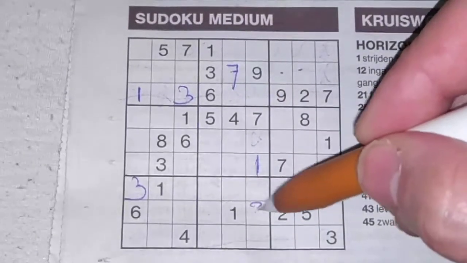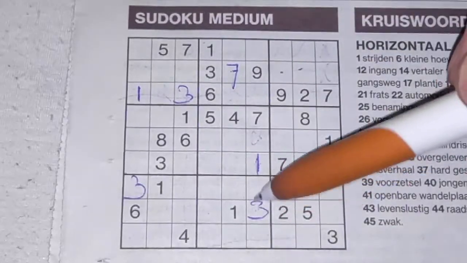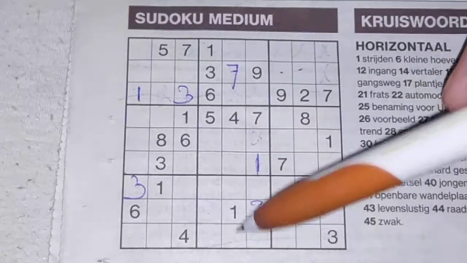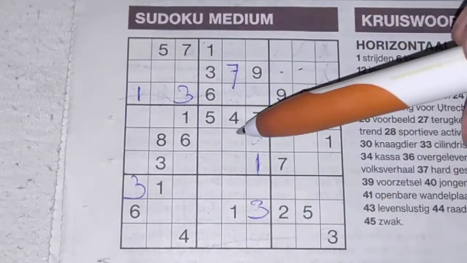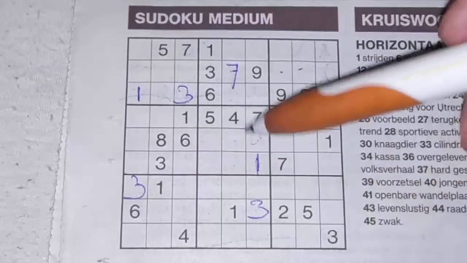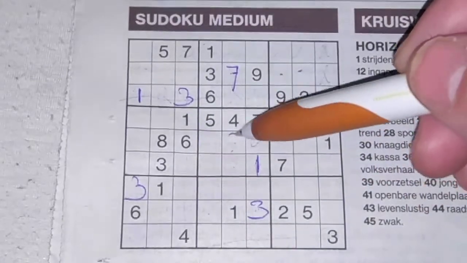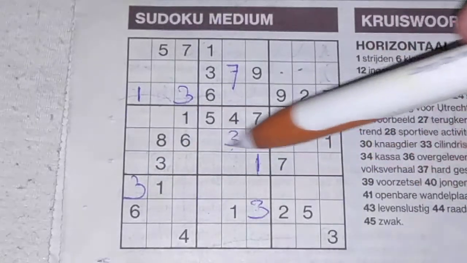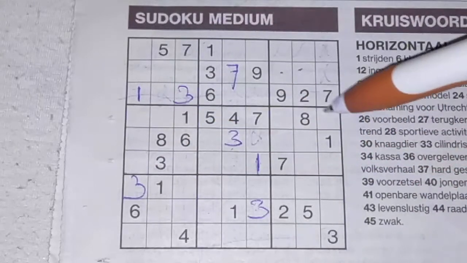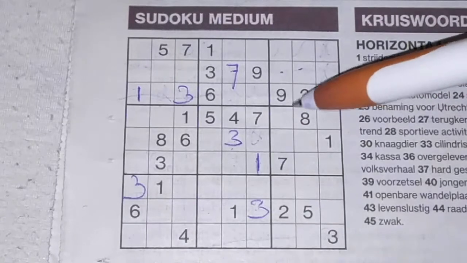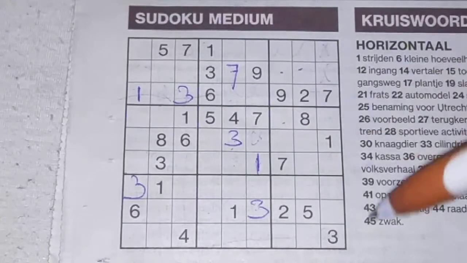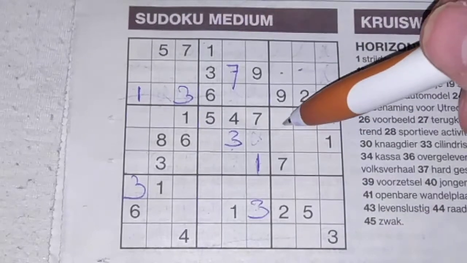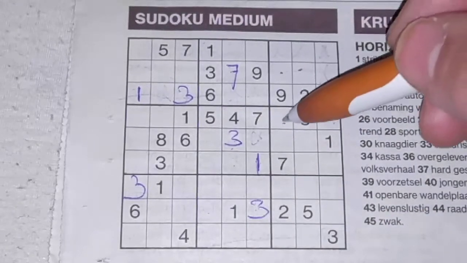The 3 should be here. 3 in this column, 3 in that column. So in the middle column, the only 2 places for a 3 are here and there. But I see here a 3, no 3 there. The 3 should be here. 3 in this row, 3 in the middle row. So in the row above, the only 2 places for a 3 are here and there. But I see here a 3, no 3 here. One box left for the 3, should be here.